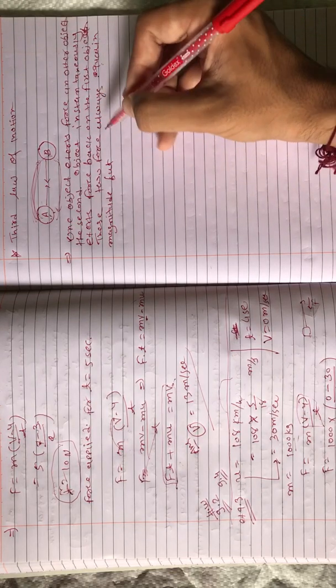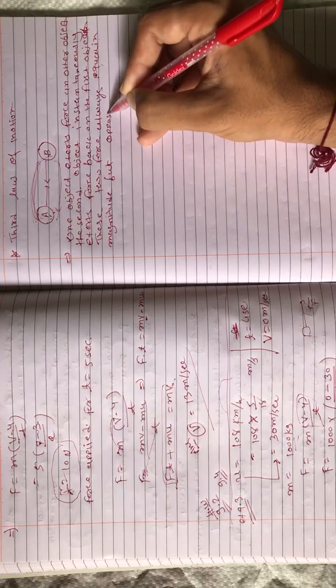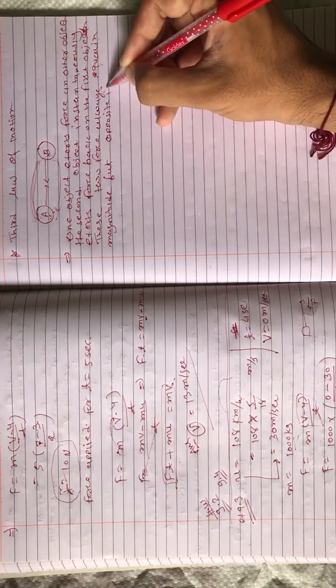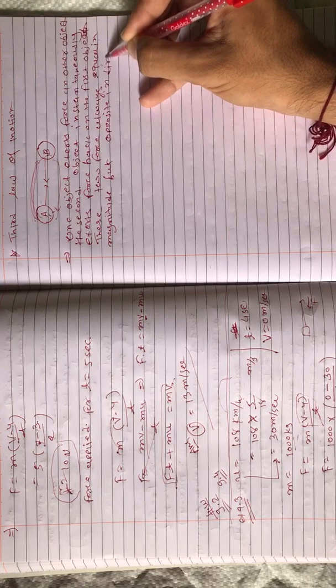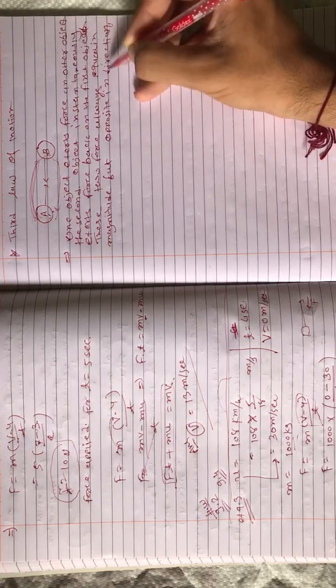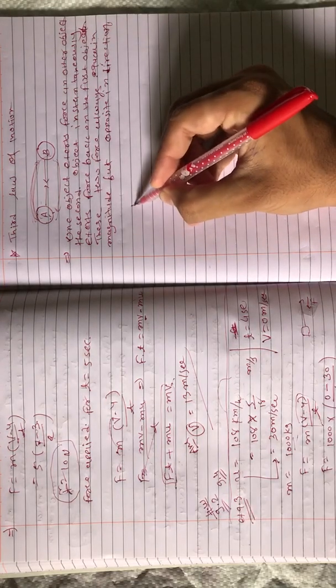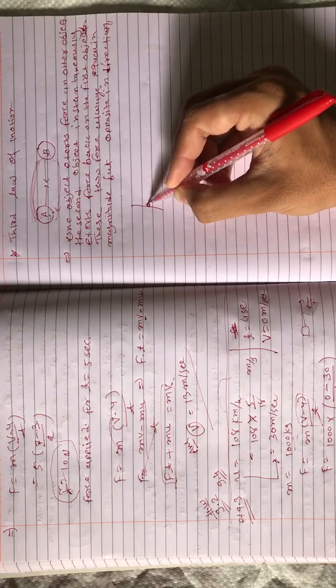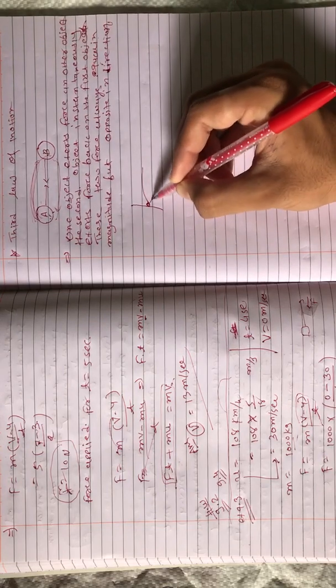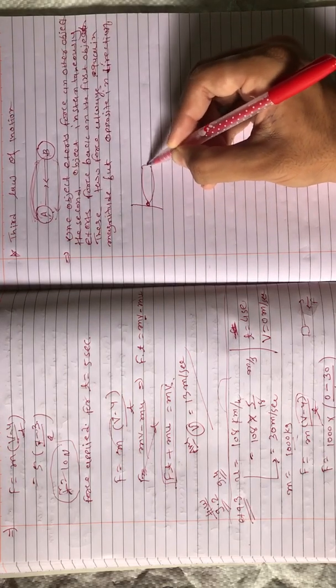But the forces are opposite in direction. Opposite in direction. Clear? Now this force can be understood by a spring example.